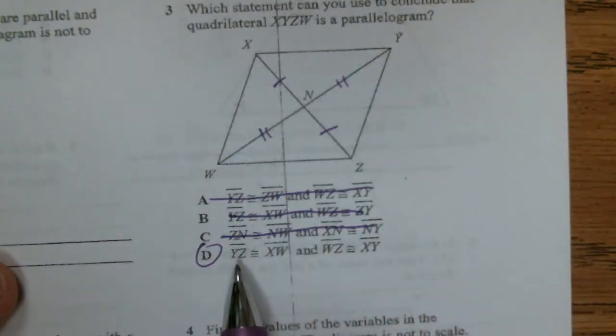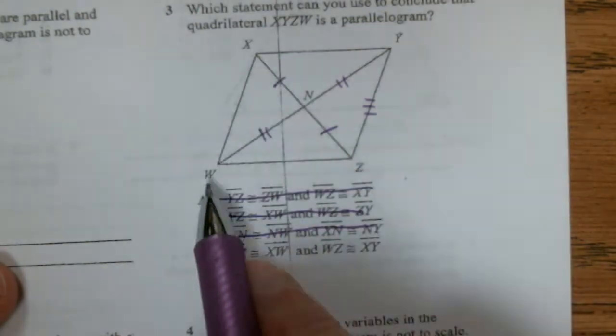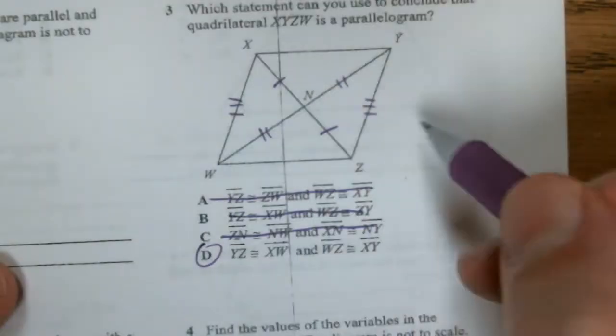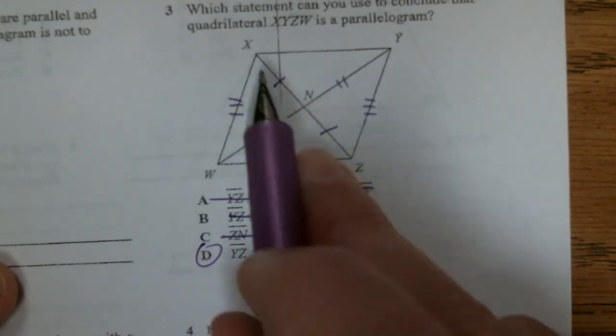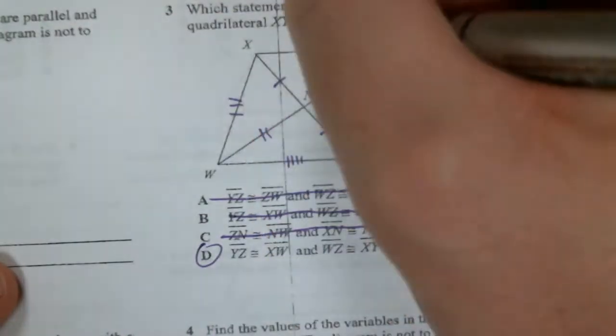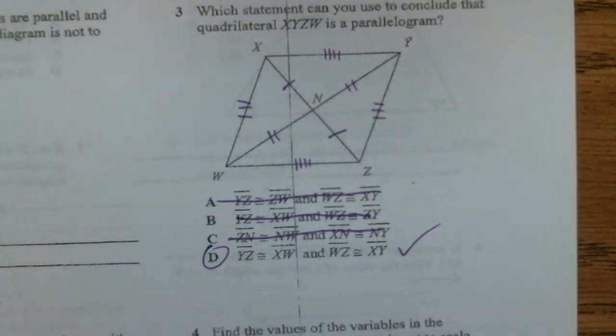Let's just make sure. YZ, okay, triple tick is congruent to XW. Yep, triple tick. Opposite sides are congruent. That's true. And then YZ, the bottom, is congruent to XY, the top. Yeah, that's true. Quadruple tick, quadruple tick. So that's true. Opposite sides are congruent.